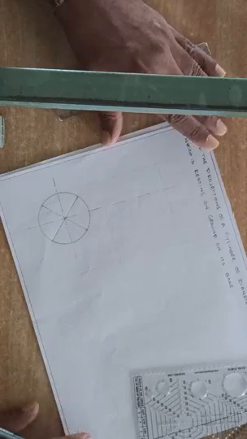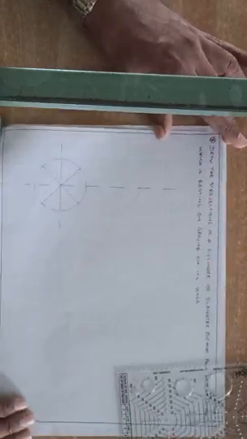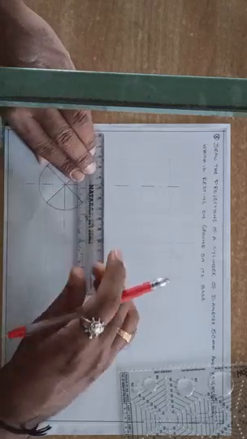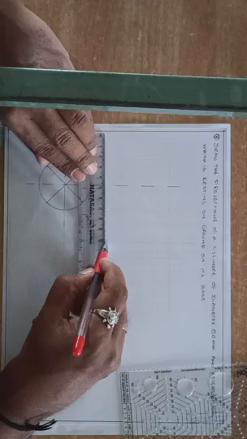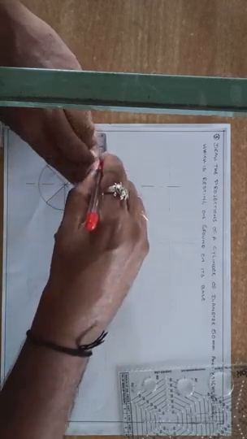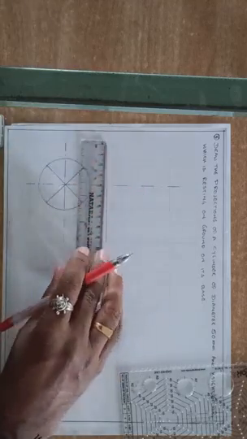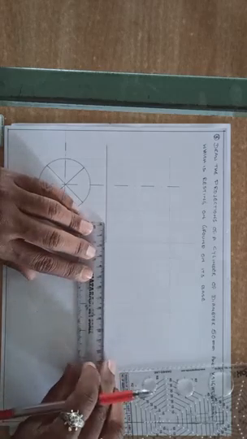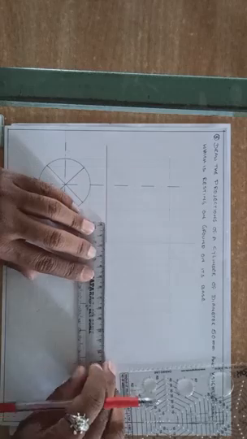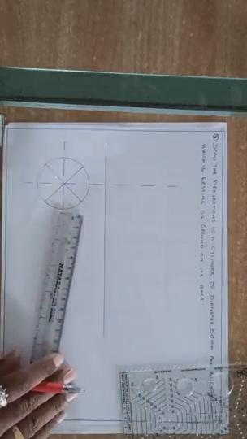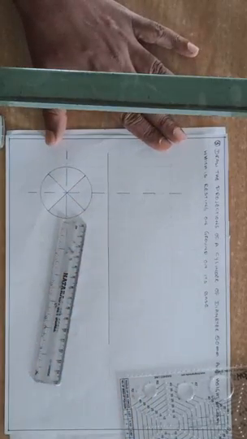After this, you have to draw the XY line. At a certain distance, if the distance is given, draw the XY line at the given distance. But if it is not given, conveniently you can draw the XY line. But try to maintain a minimum of 15 to 20 mm distance between the views. Okay, now this is the XY line.